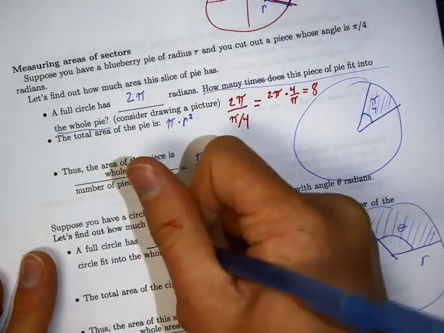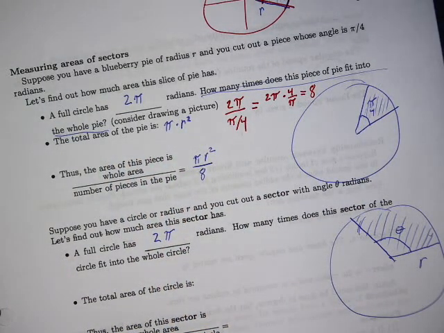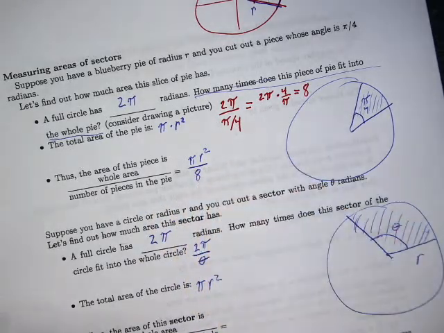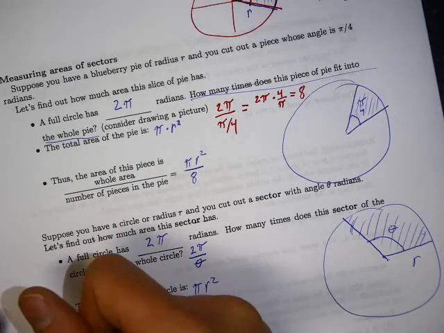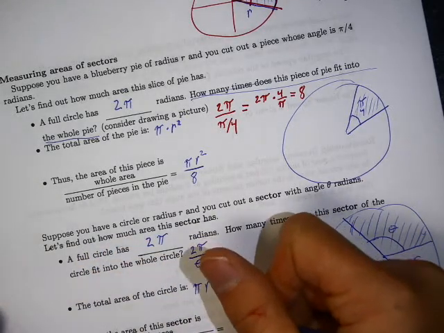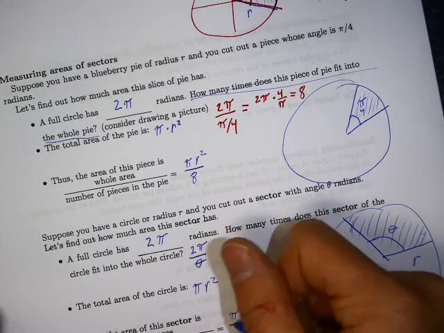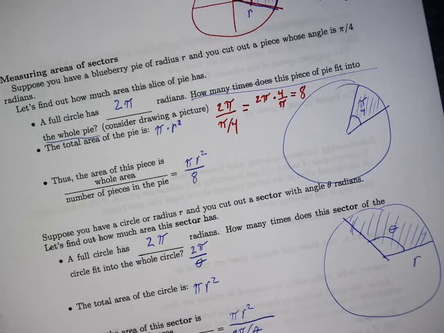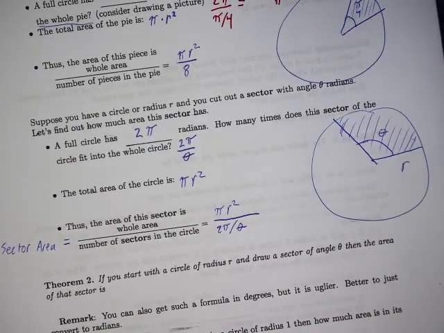Now, just as before, a full circle contains 2 pi radians, and this is an angle of theta radians. So how many times does this particular slice go into the full circle? That'll be 2 pi divided by theta times. And you still know the area of the full circle, pi r squared. That formula hasn't changed. So if you want to find the sector area, that's the area of the whole circle, pi r squared, divided by 2 pi over theta, by just putting together the ingredients that we already have.